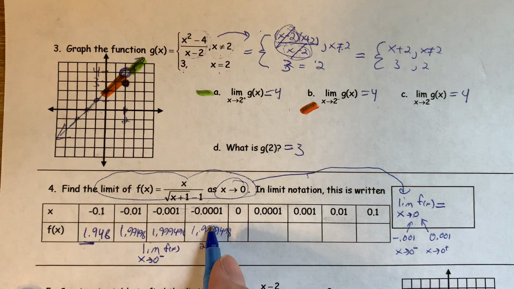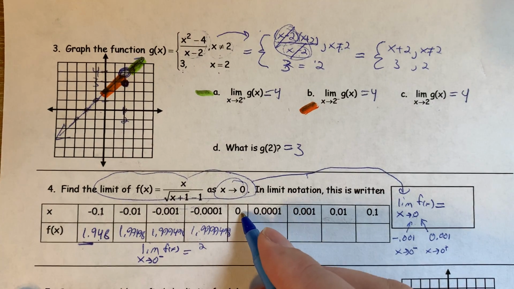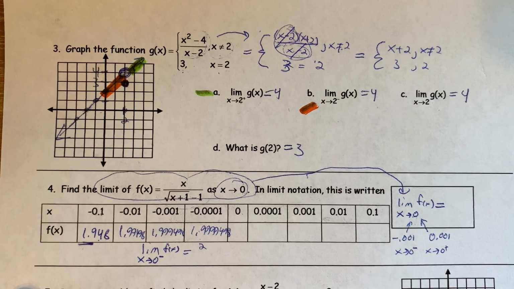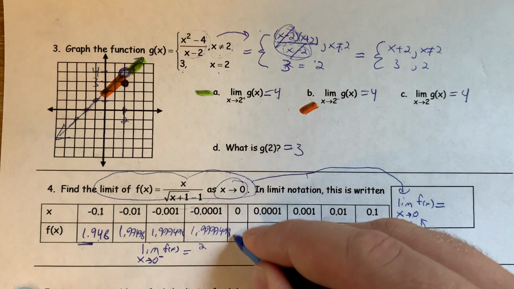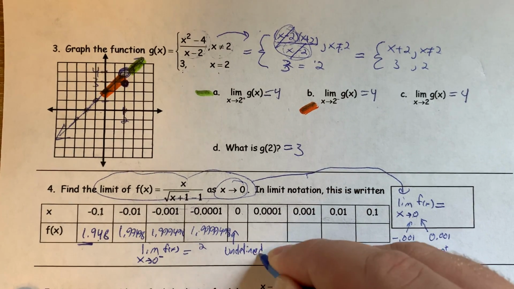As we get closer and closer to 0 from the left side, the y values are getting closer to 2. At x equals 0, go ahead and plug in x equals 0 for x here. And you should have gotten an error. This value is undefined. There is no value here.